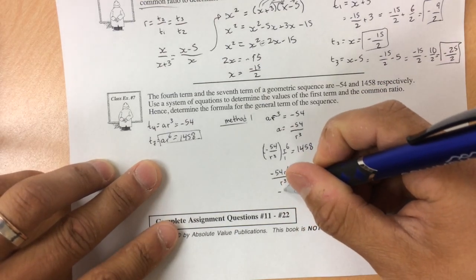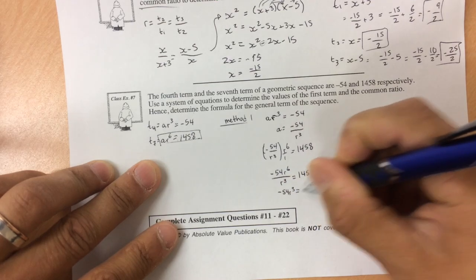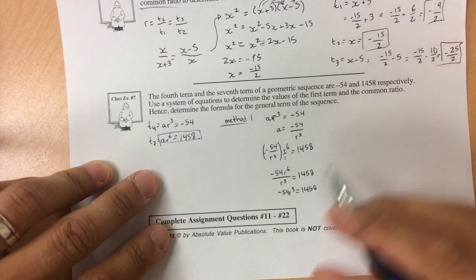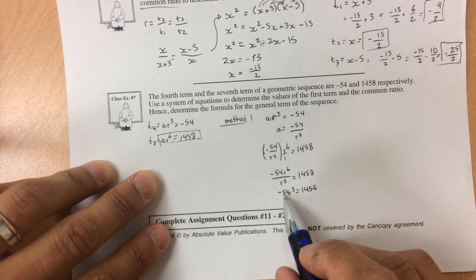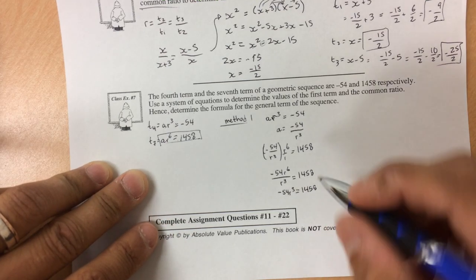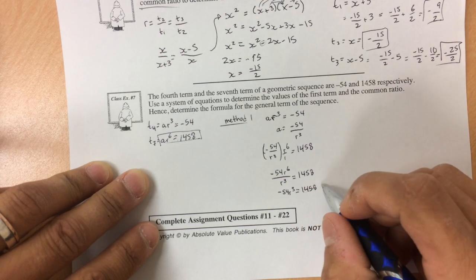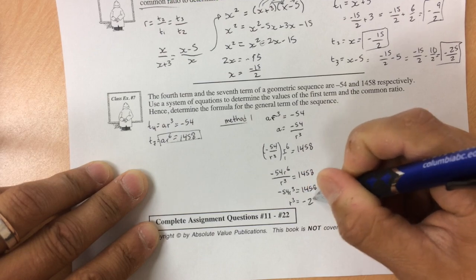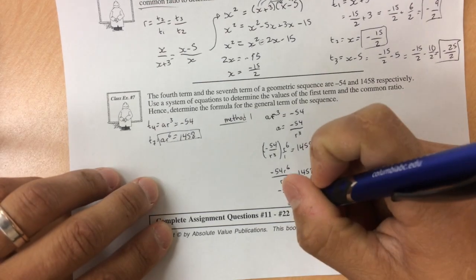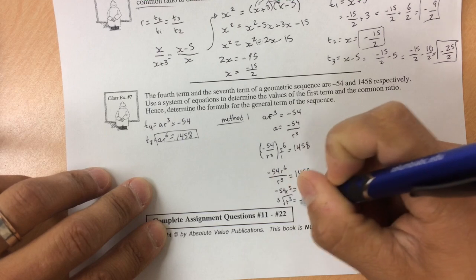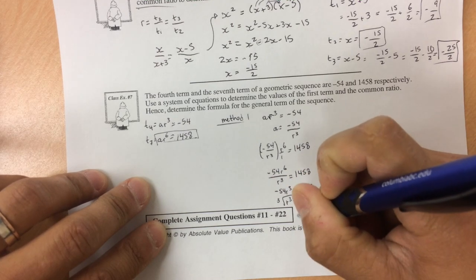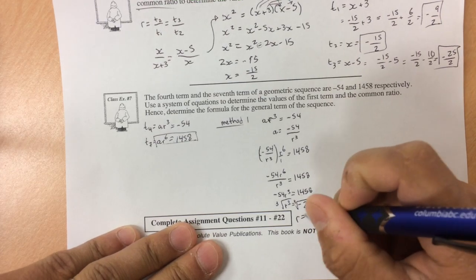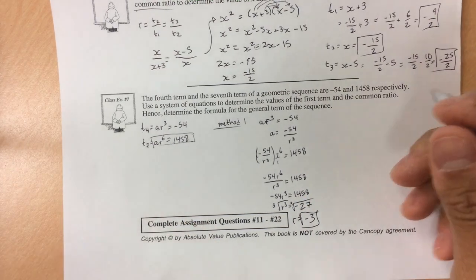So I have negative 54 r cubed is equal to 1,458. I divide both sides by negative 54, so 1,458 divided by negative 54 leaves me with r cubed equals negative 27. If I take the cube root of both sides, r is going to equal negative 3. So that's my common ratio.